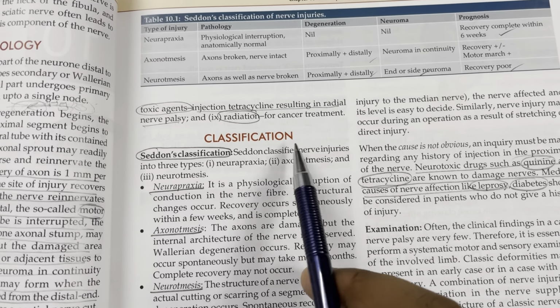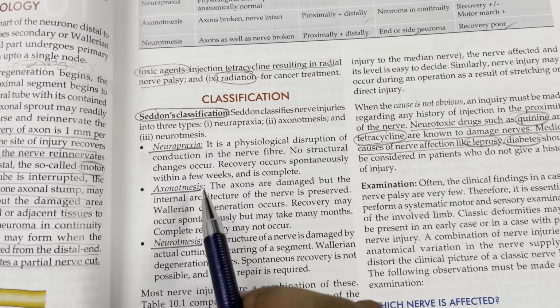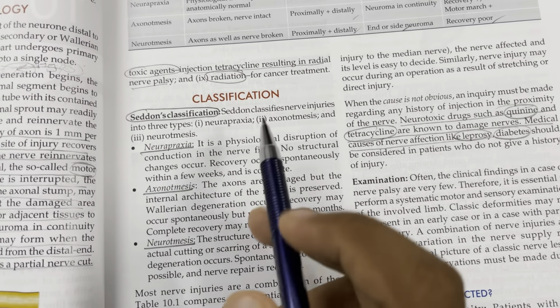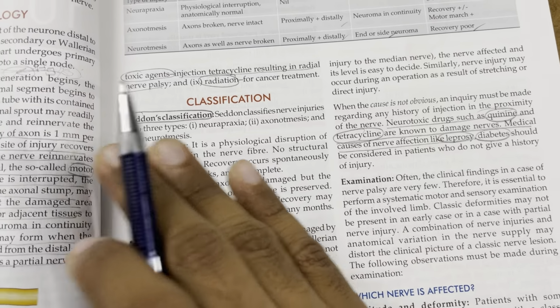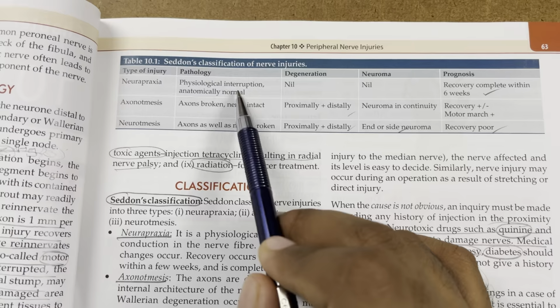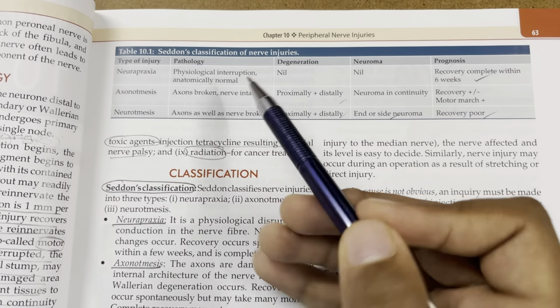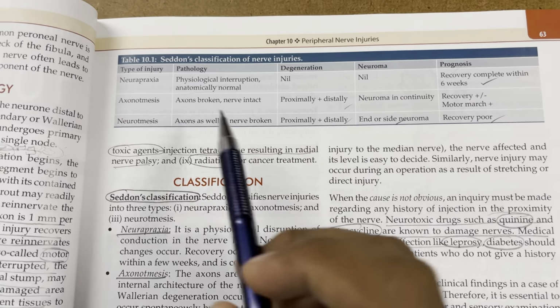Then we can move on to Seddon's classification of nerve injury. You have three types of nerve injury: neuropraxia, axonotmesis, and neurotmesis. In neuropraxia, there is a physiological disruption of the conduction in a nerve fiber. There is no disturbance to the anatomy of the nerve, so it's only a physiological interruption and the nerve is anatomically normal. So there is no degeneration. There is no neuroma formation and it recovers completely within 6 weeks.